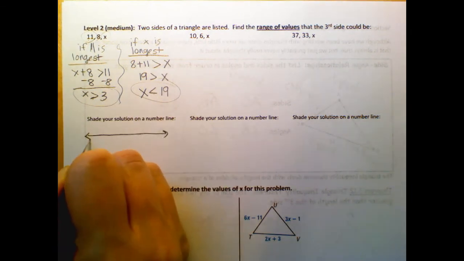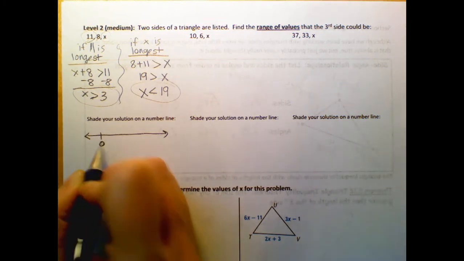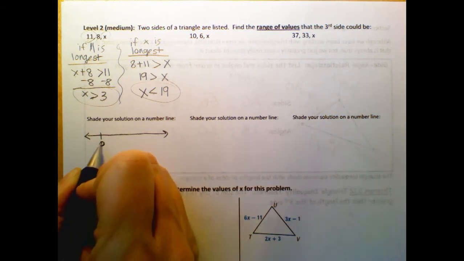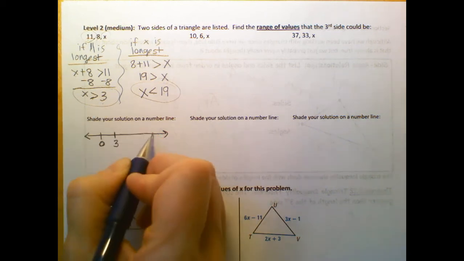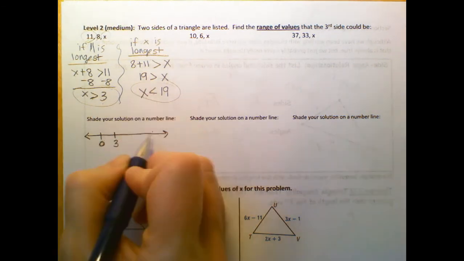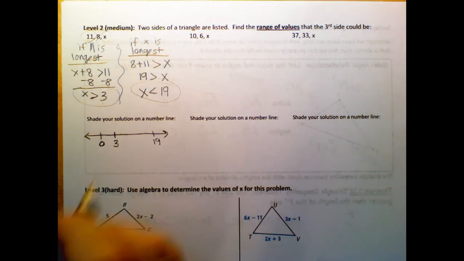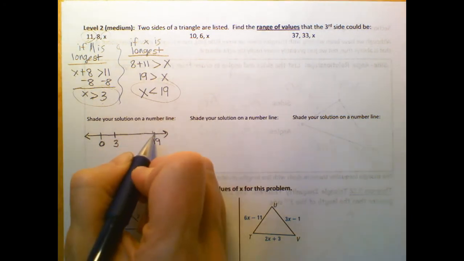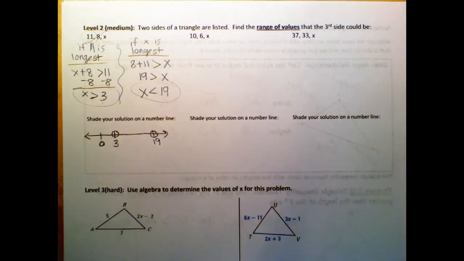So we'll go ahead and shade our solution on a number line. This is a good review of Algebra 1 skills. When you do it on a number line, you always put where 0 is for reference, and then put that number 3, and put this number 19. Because we're not doing any equal to's, only strictly less thans or greater thans, you put open circles on those numbers.